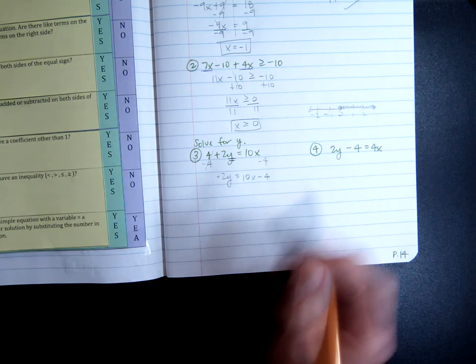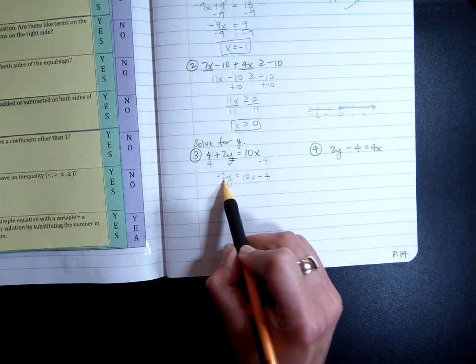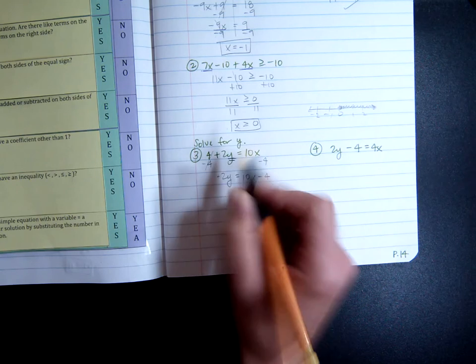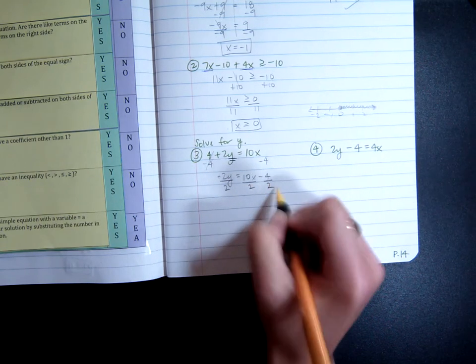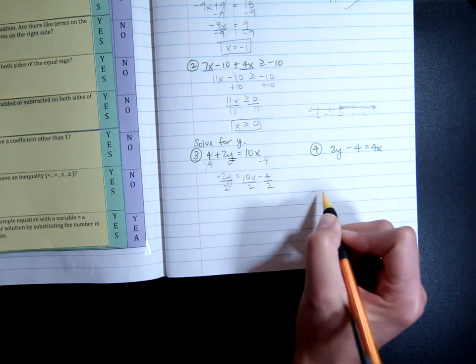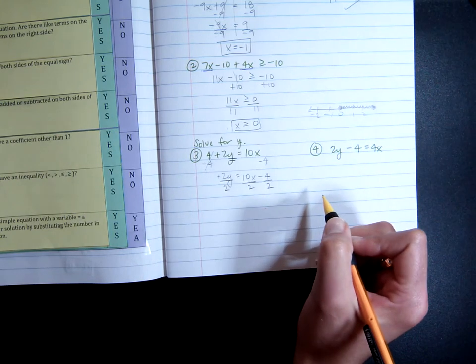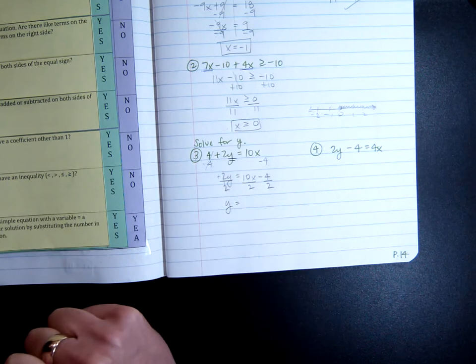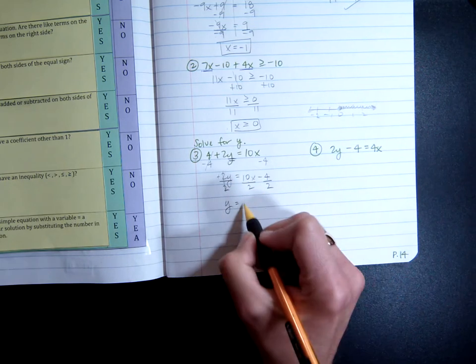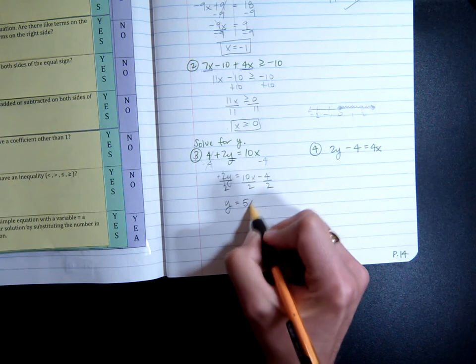Okay, the last thing, I have positive 2 times y. Same thing, I undo that by division. And when you do that, you have to divide everything by 2. So here my 2's divide out and I'm left with y. 10 divided by 2 is 5, but I still have that x, so 5x.